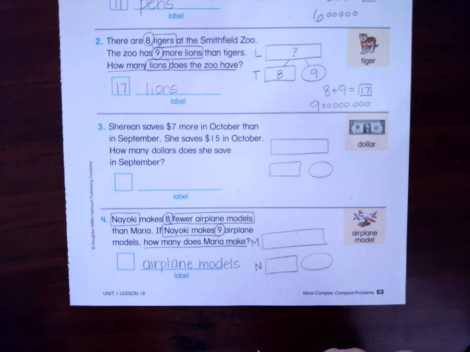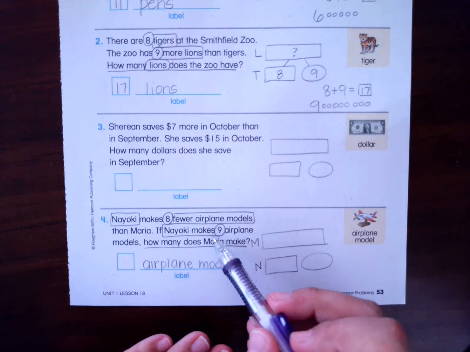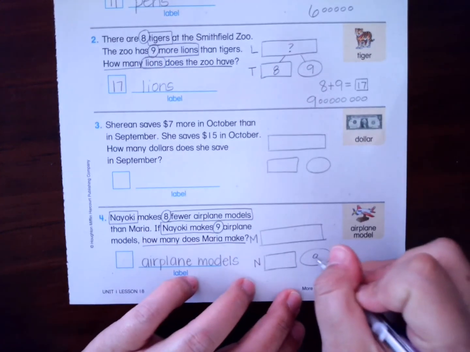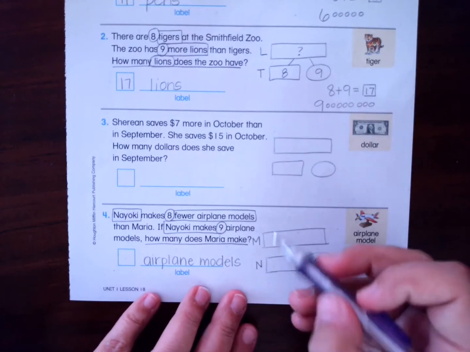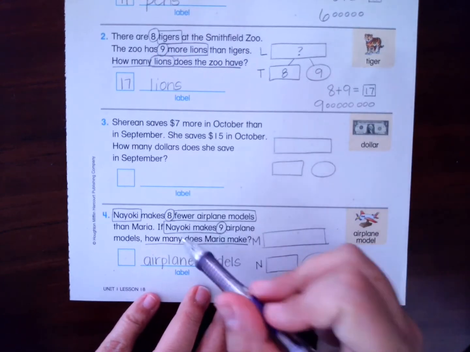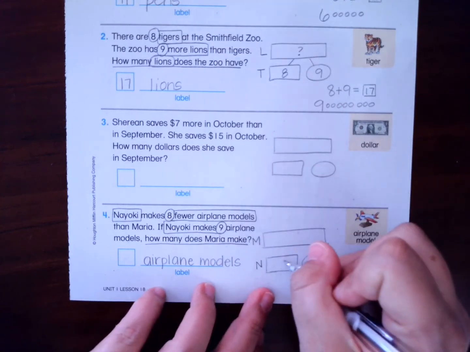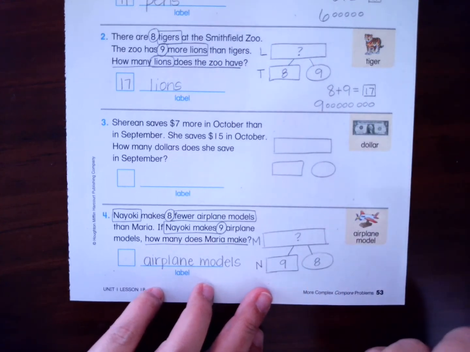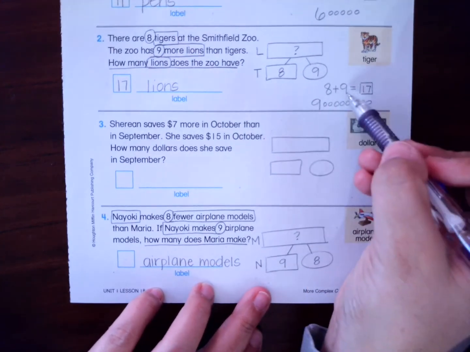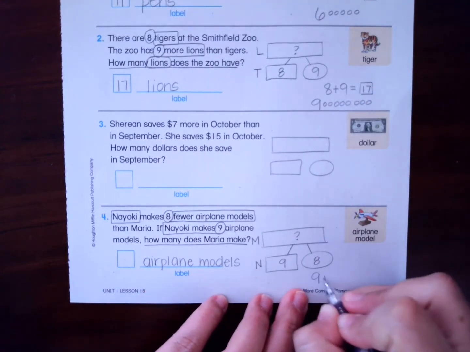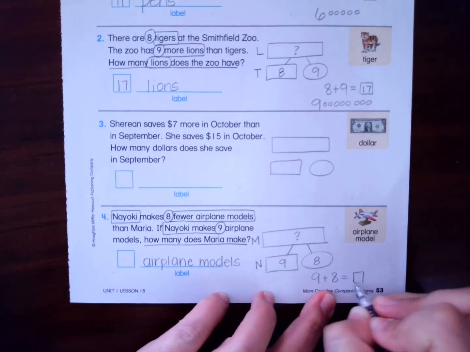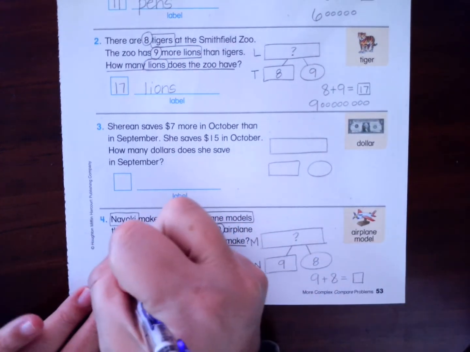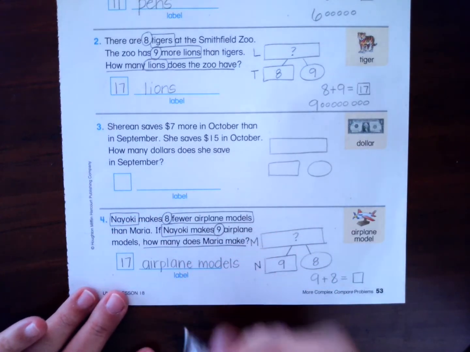Okay, let's see what you guys got. So I know I have 8 and I have 9. I know that the 8 has fewer next to it, so that's going to go in my oval. And I know that the 9 is how many Naoki's going to make, so that goes in her rectangle. And again, we are looking for a total. Oh my gosh, does this look familiar? Yes. This time we have 9 plus 8 equals box. And you don't even need to solve it again because you already solved it right here. So our answer is 17.